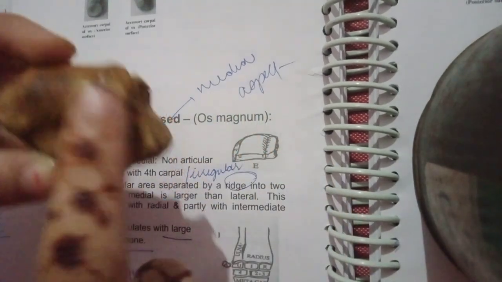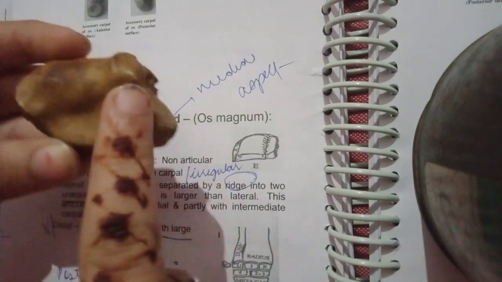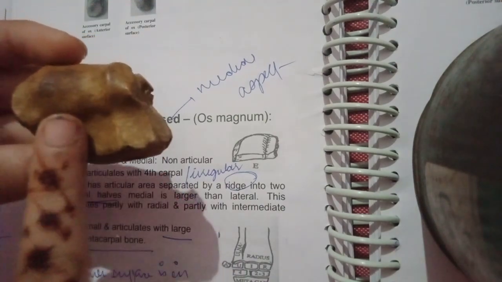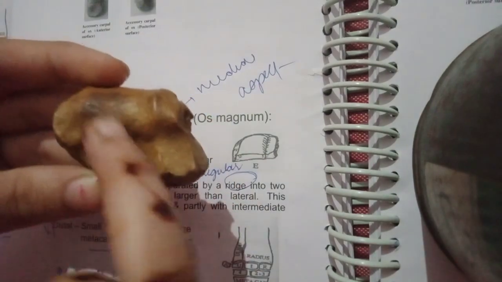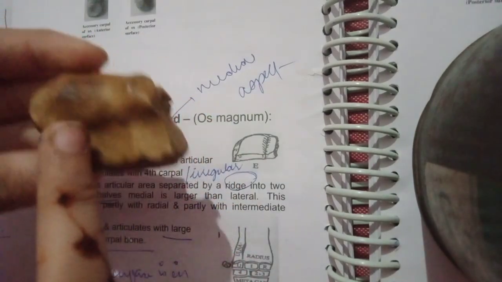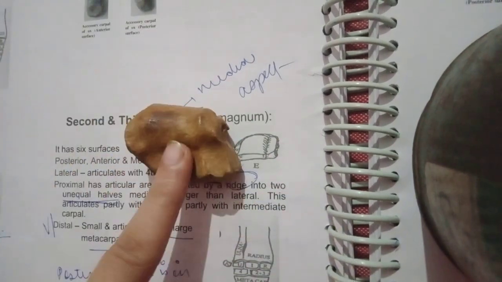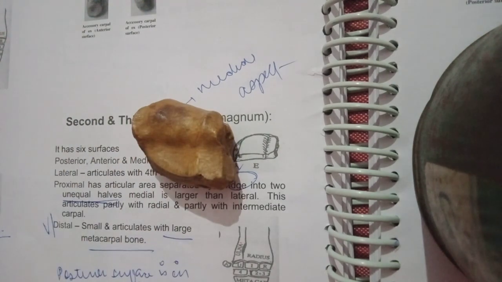Proximally, it has an articular area which is separated by a ridge. This is a ridge, look at this one, into 2 unequal halves. This is small, this is large. Okay, so this is the medial surface, this is the lateral surface. So the medial part is larger than the lateral part. And this will articulate with the radial and partly the intermediate carpal.